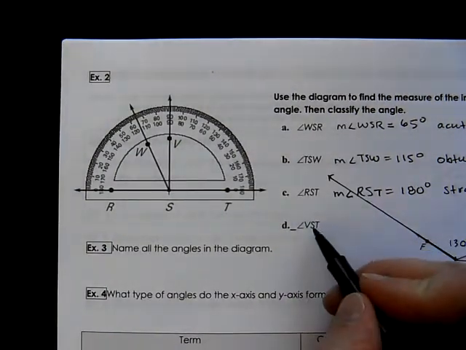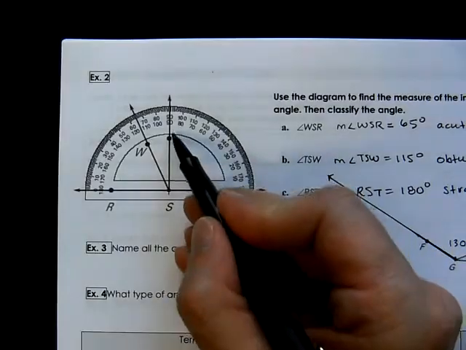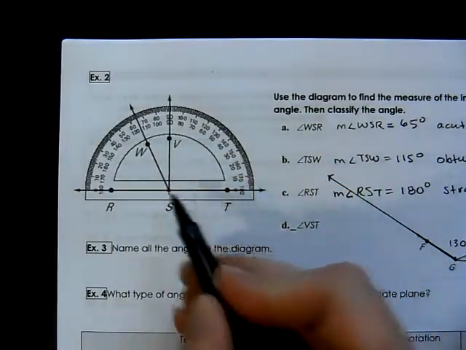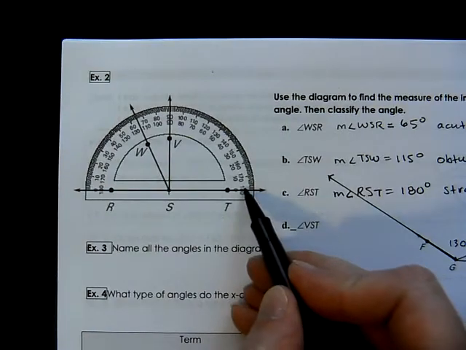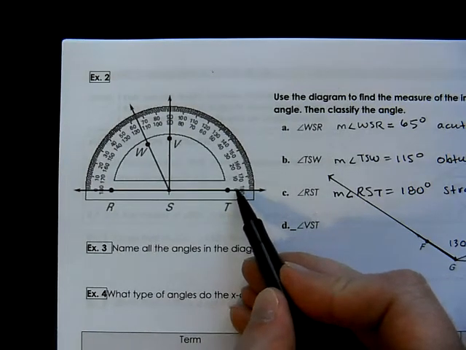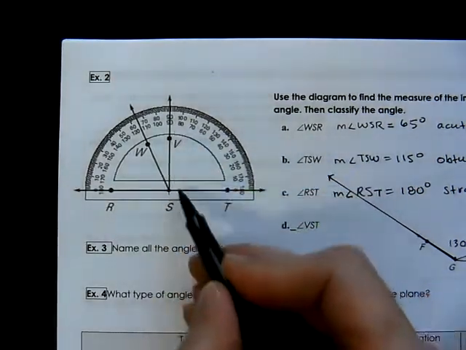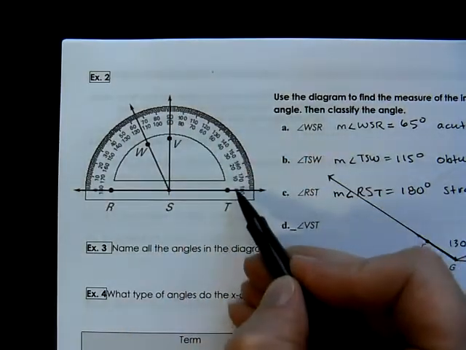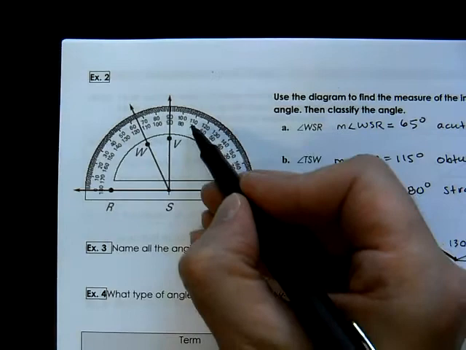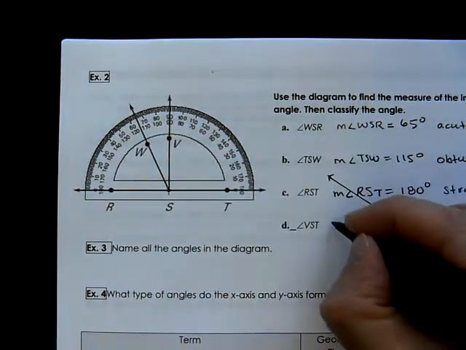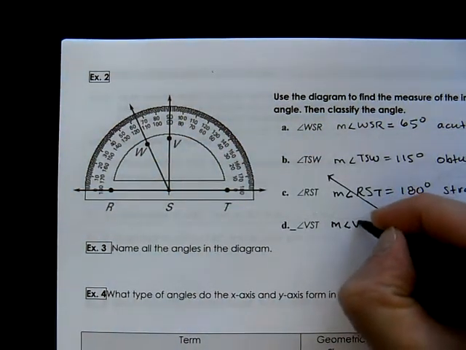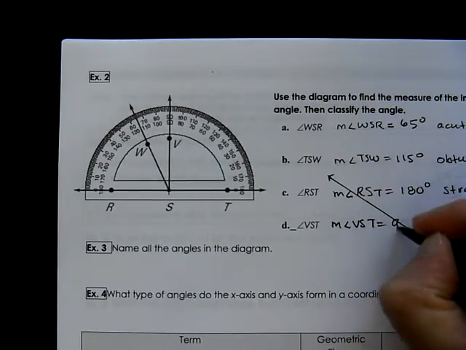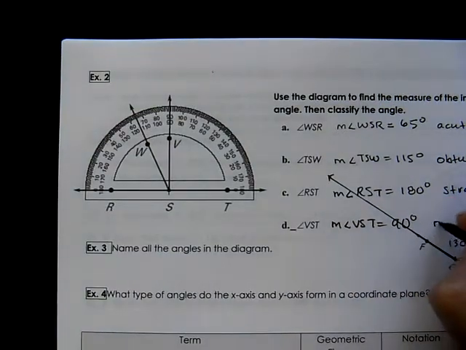Here in part D, we have the measure of angle VST. So there's VST. Again, the side with T is crossing through the 0 mark on the scale. So VST, those look like perpendicular lines. Looking at the inside track, 0, 10, 20, 30, 40, 50, 60, 70, 80, 90, it is a right angle. So the measure of angle VST equals 90, and that is a right angle.